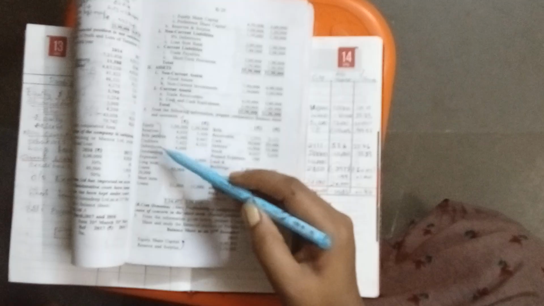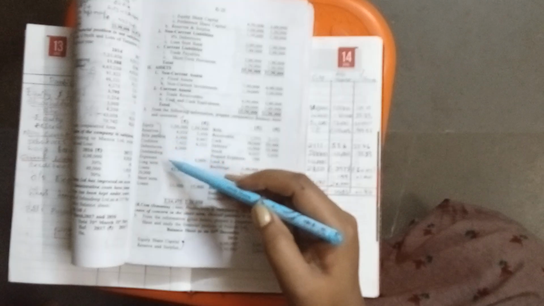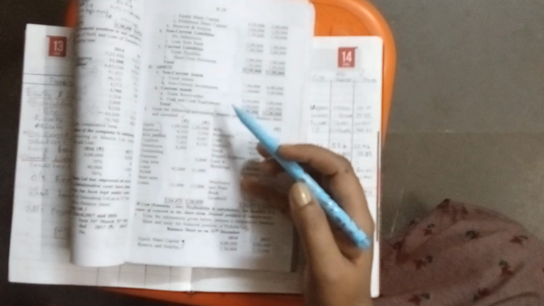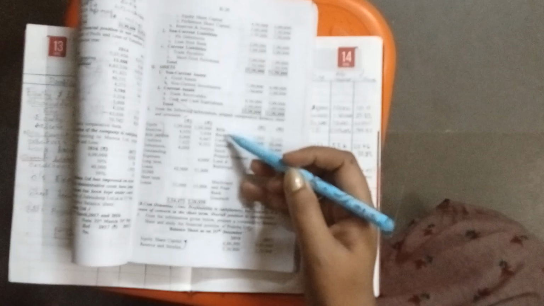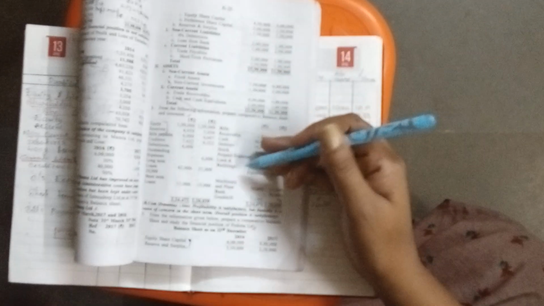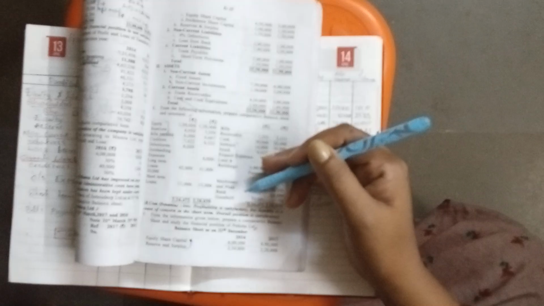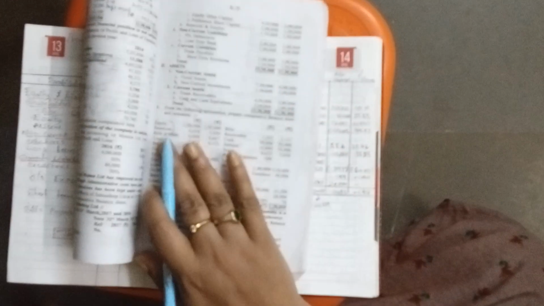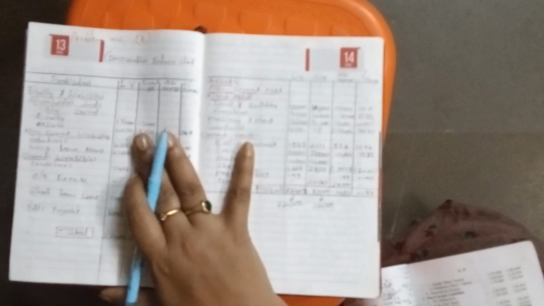Here he has given equity, reserves, bills payable, creditors, debentures, bills receivable, cash, debtors, stock, prepaid expenses, land and building, machinery and plant, bank, goodwill. So we have to prepare a comparative balance sheet for this eighth problem. How are you going to prepare it?